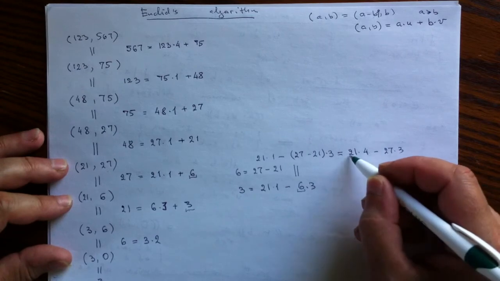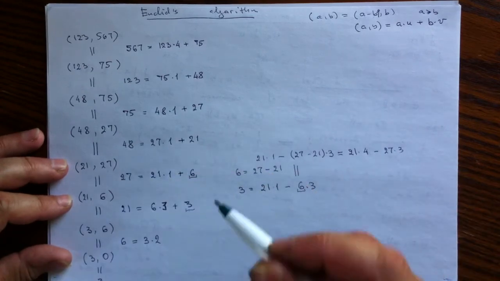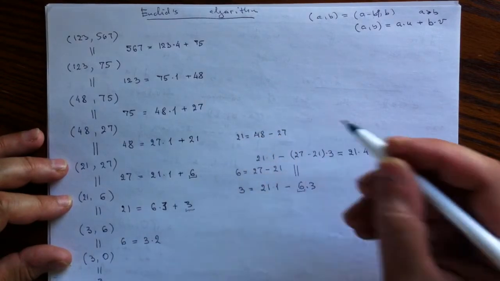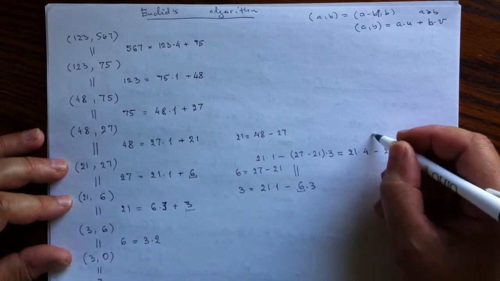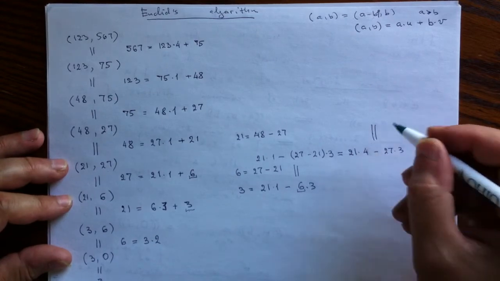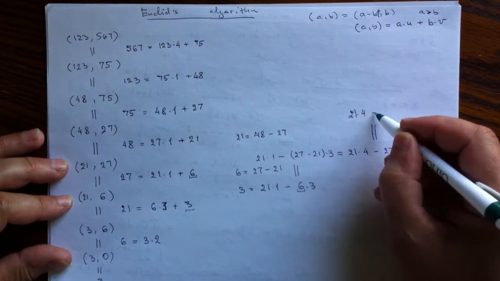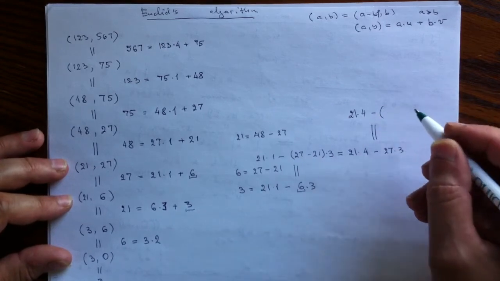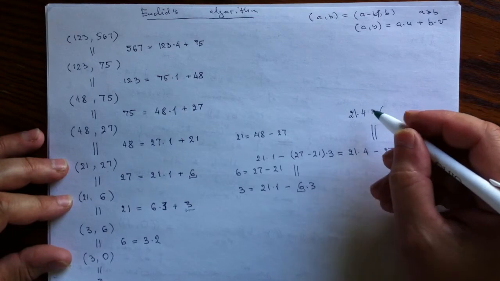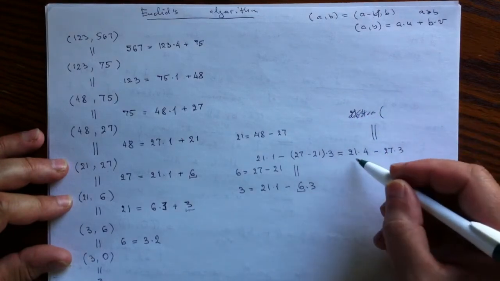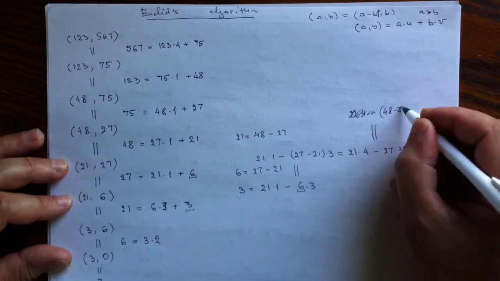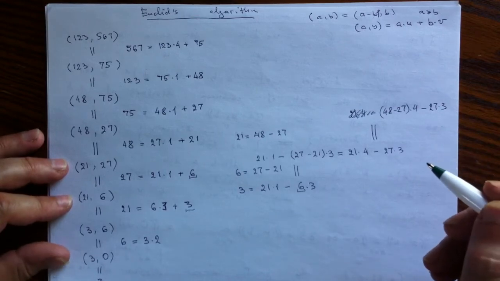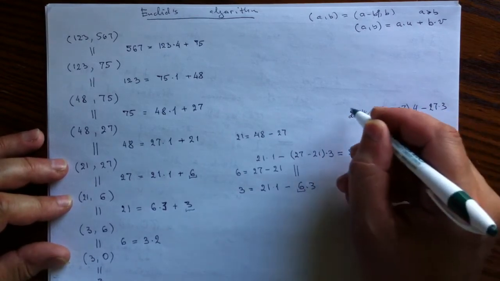So now I have to replace 21 by 27 and 48. 21 is 48 minus 27. So that I can substitute in here. 21 4 copies first, and then 21 instead. It's 21 which I'm replacing, so I'll just cross it out. So 21 is this 48 minus 27, and I have 4 copies, and then 27 3 copies.